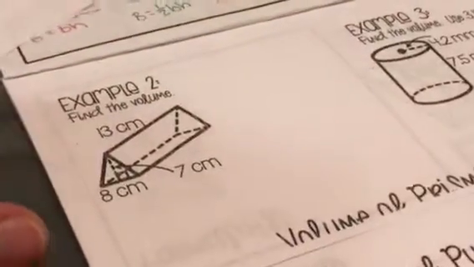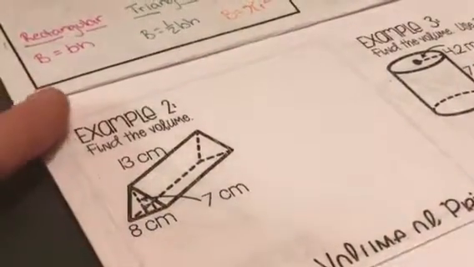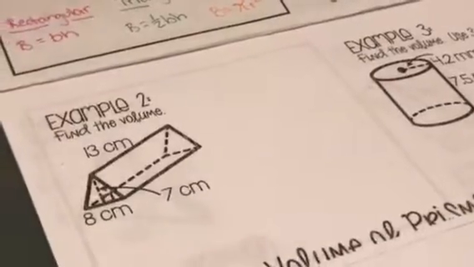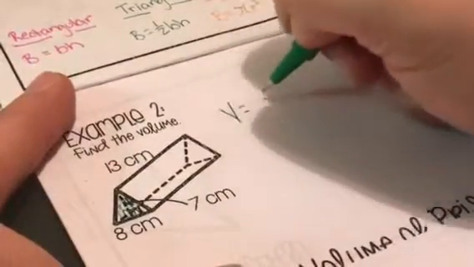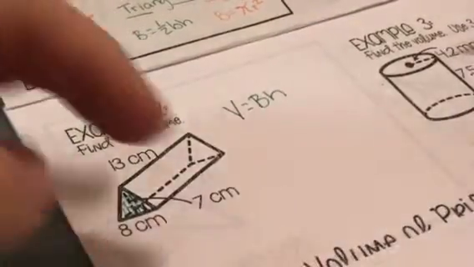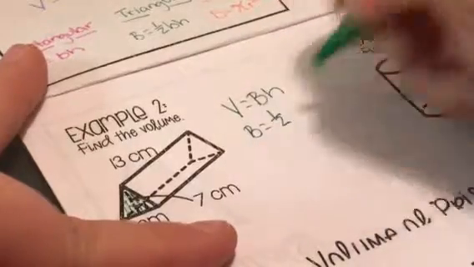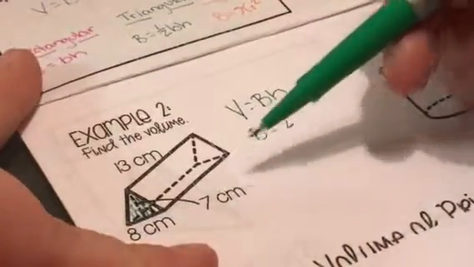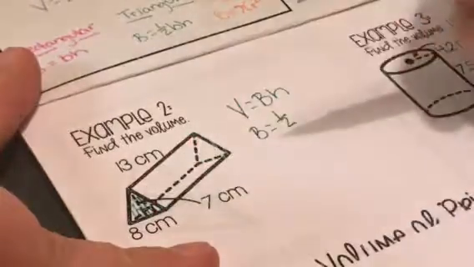Okay, so let's look at number 2. Now number 2, this is a triangle, right? So I'm going to go ahead and shade in that triangle. Remember that the formula is V equals big B times H. Now we know that the B in a triangle is going to be 1/2 the base of the triangle, which is 8, times the height, which is 7.